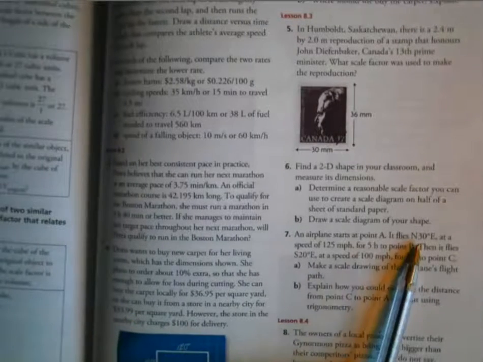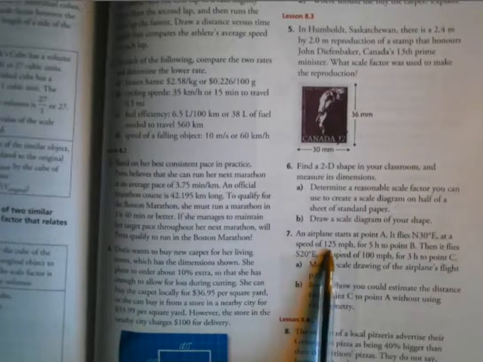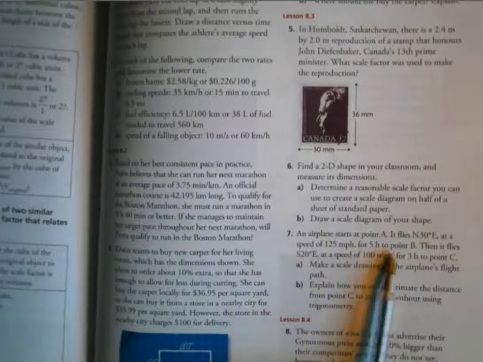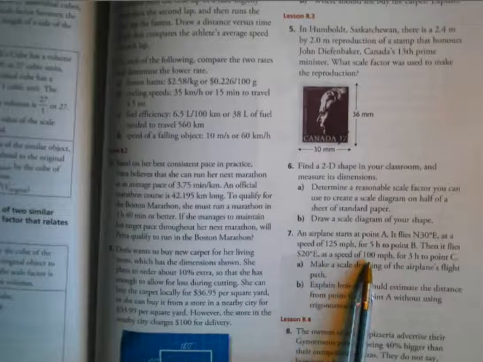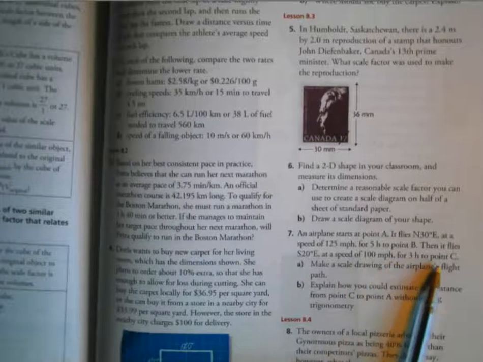Okay, so that was question number 4. I'm just trying to remember what was the next one. Question 7. Okay, so with question 7, we have an airplane starting at point A. It flies north 30 degrees east at a speed of 125 miles per hour for 5 hours to point B. Then it flies south 20 degrees east at a speed of 100 miles per hour for 3 hours to point C. And the first thing is to make a scale drawing of the airplane's flight path.